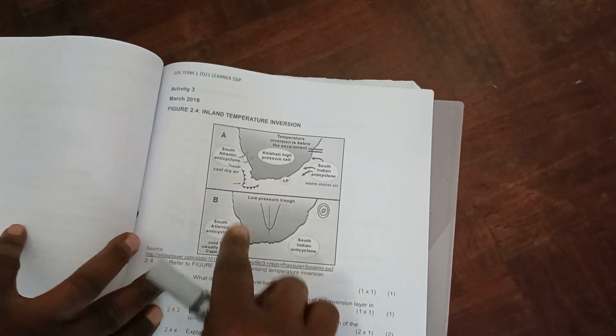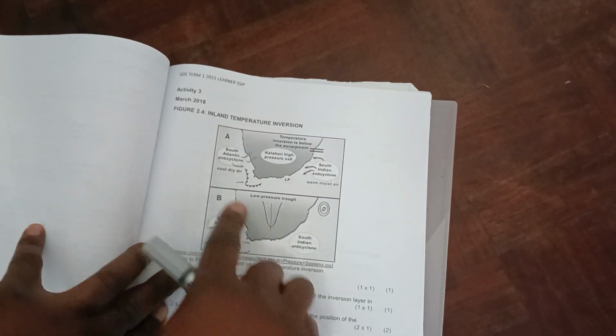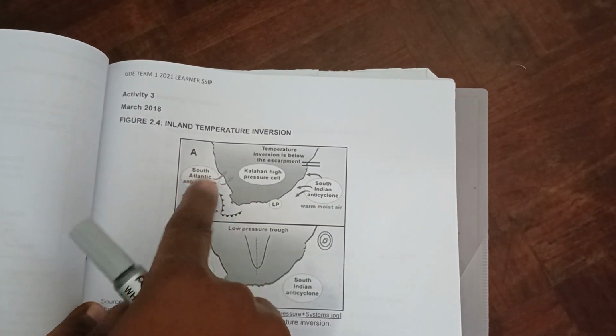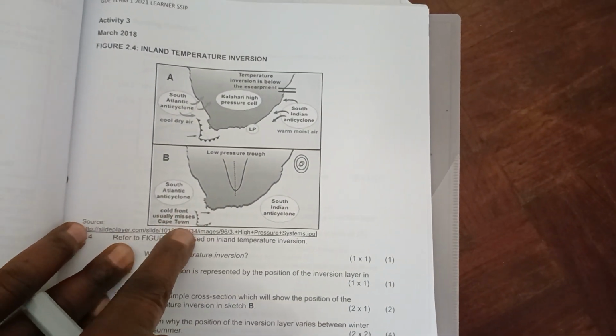This is another question as well. As you can see, this is A. With the presence of the tropic and the mid-latitude here, that shows you that this is winter. Then here you can see the cold front usually misses Cape Town, because it has moved further down. That's why this one is not winter.